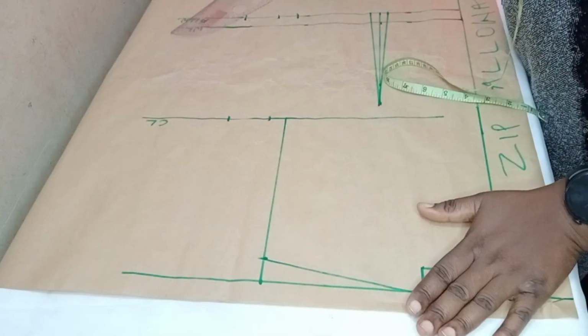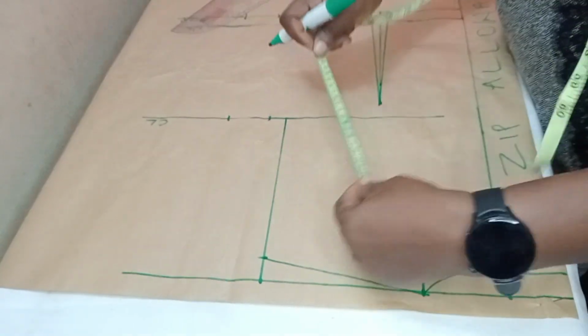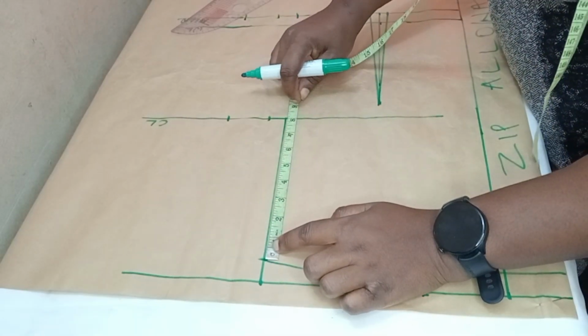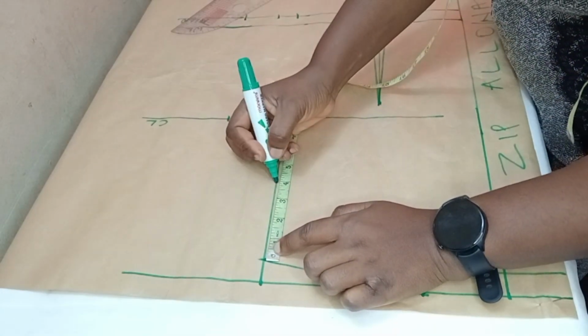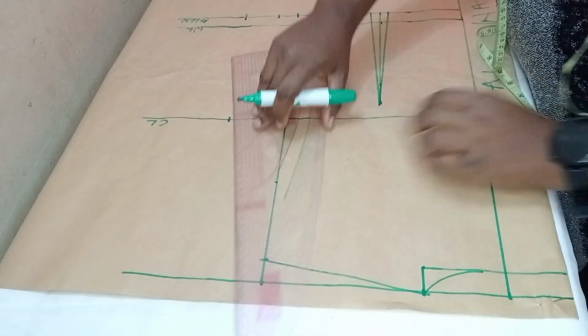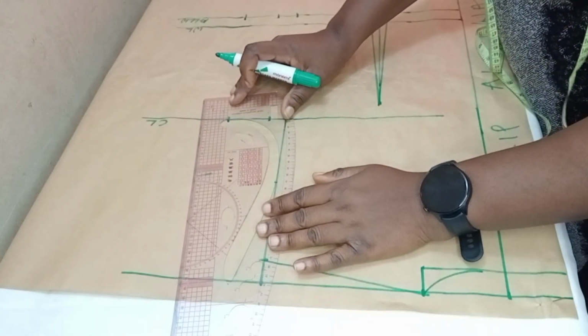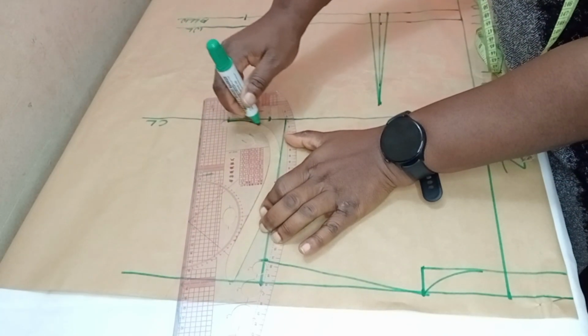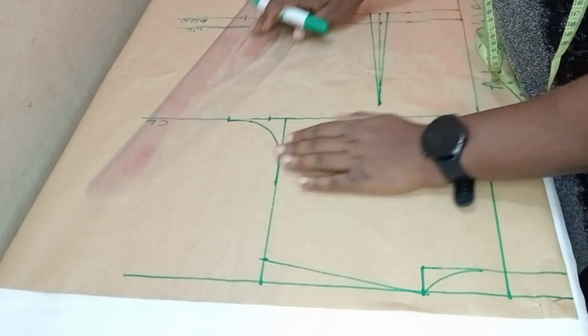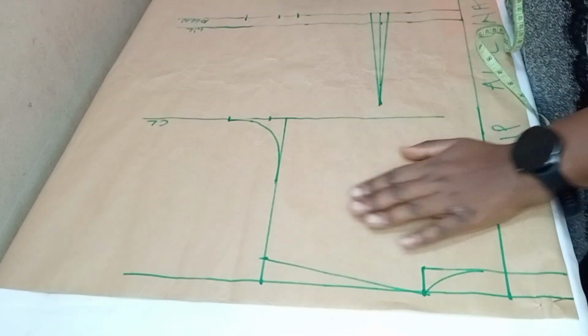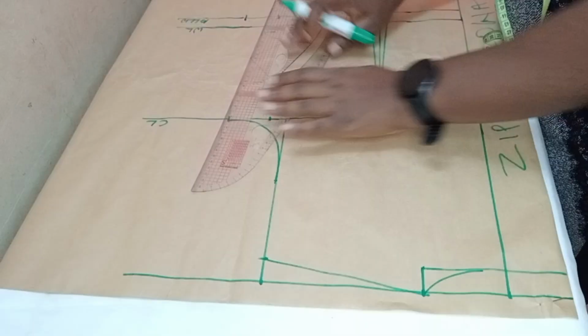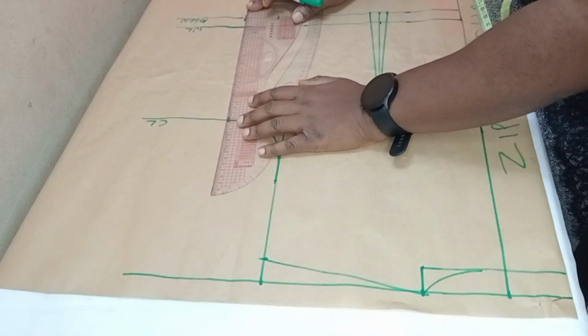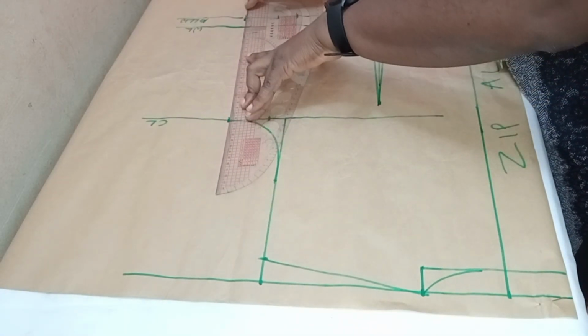The next thing I'm going to be doing is I measure half of what I have at the armhole, which is 4 inches, and then I connect it together to give me my armhole. Yes. So what I'll do is I'll connect the chest line and the waist line together like you see me do.